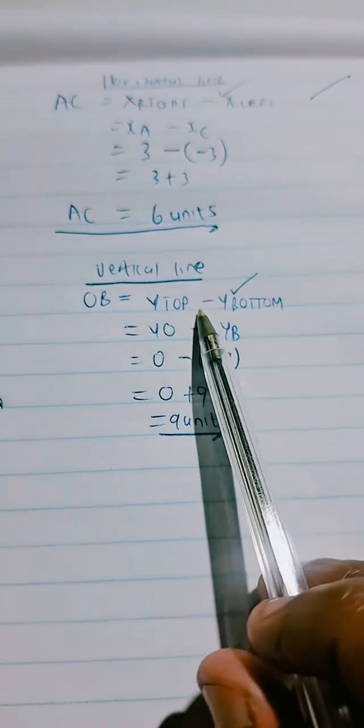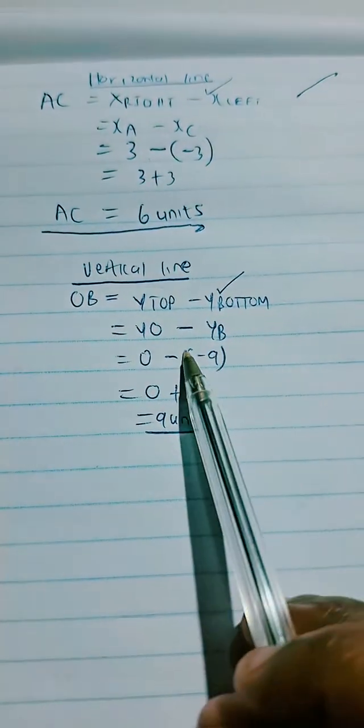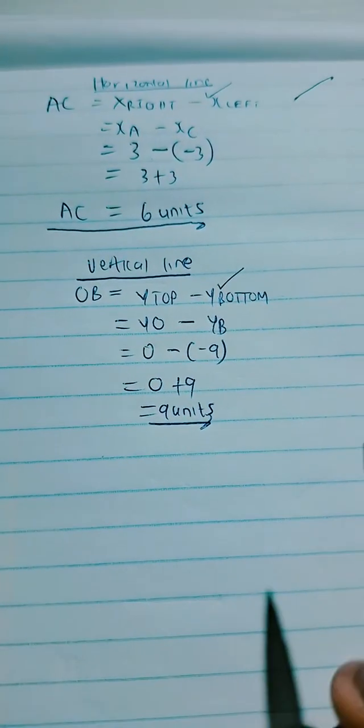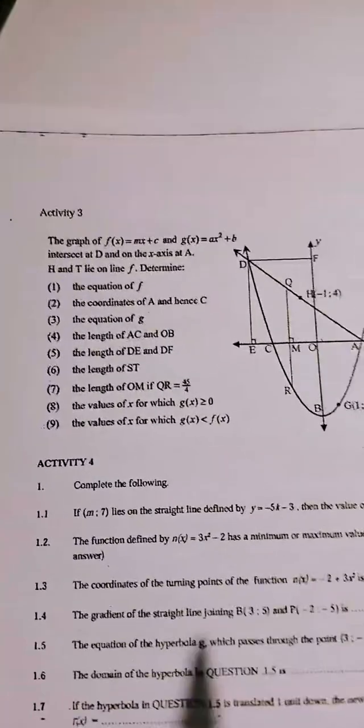Remember, there's already a negative sign in your formula. So when you substitute a negative number after the negative sign, always take that into consideration. Don't make errors. Okay. Let's move on.